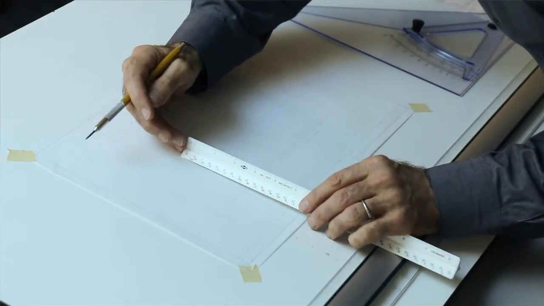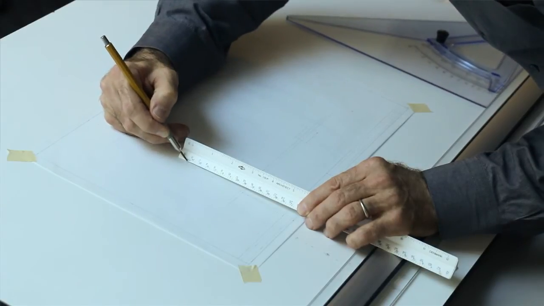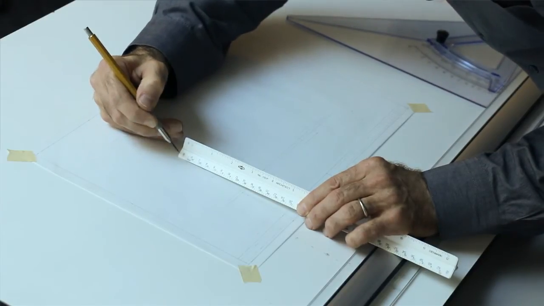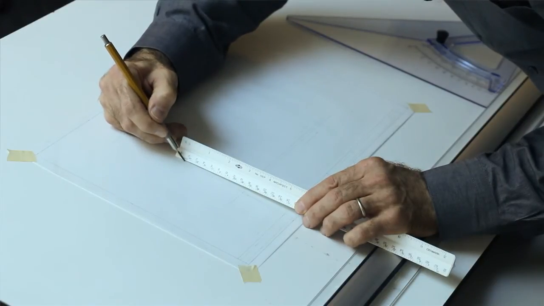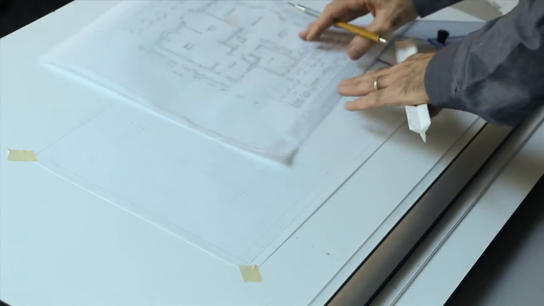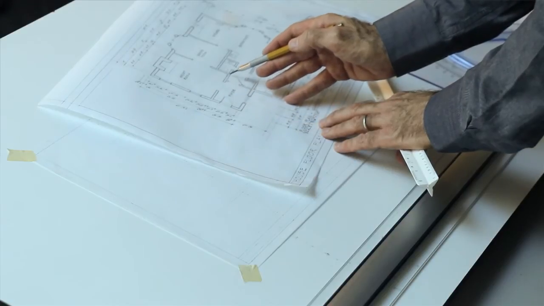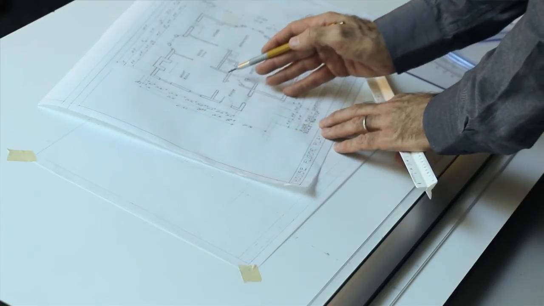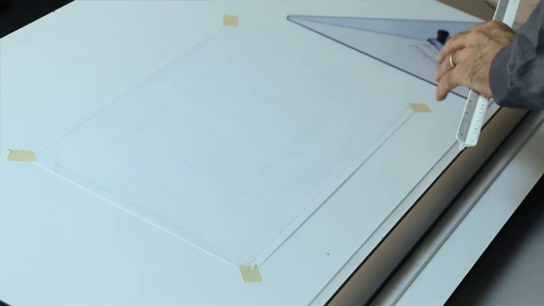We'll put our dimension in there, 6 feet 9, and then 6 inches for that wall. And we see that wall carries right across. Foyer wall forms the great room wall, forms the powder room wall as well. So let's strike that across.